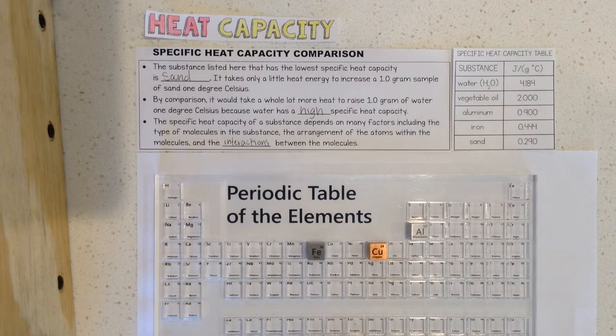Think about a slide in a playground. Which metal would you want your slide to be made out of? Aluminum, iron, or copper if you had the choice?